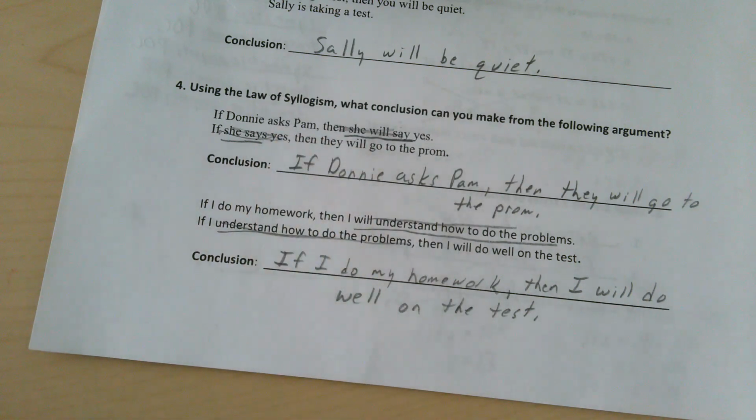I see the same thing in this other one, where the conclusion is I will understand how to do the problems, and I see the same thing as my hypothesis: I understand how to do the problem. So I take that part away and write this statement: if I do my homework, then I will do well on my test. And that's true. If you do your big idea questions and you understand big ideas, you're always going to do well on my tests. Hopefully that makes sense.